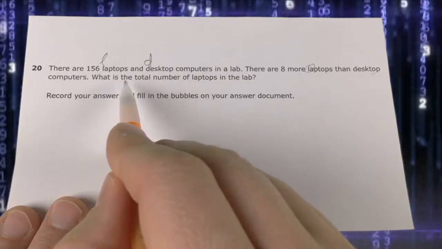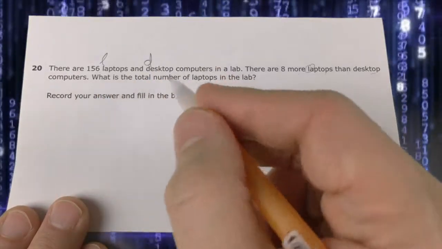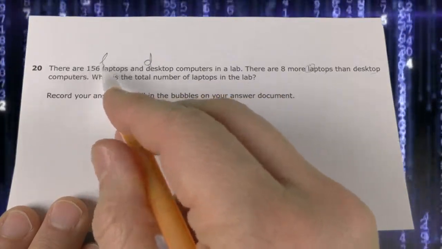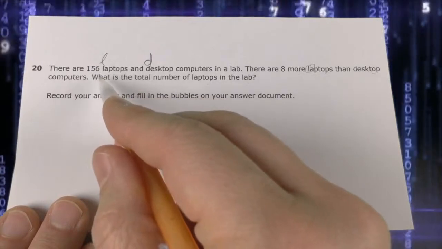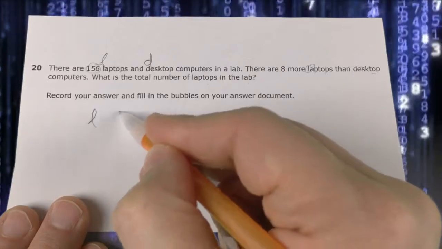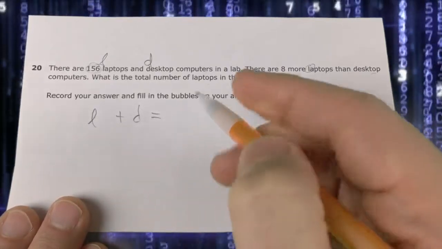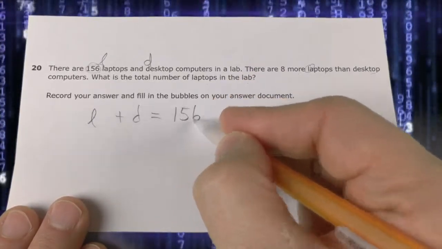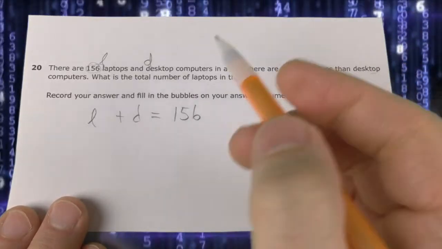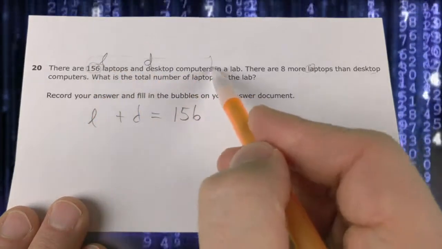So the first equation is pretty straightforward, because we always want to look for totals of something. Usually for these systems of equation problems, here's a total of laptops. The laptops plus the desktops give us a total of 156 computers. So I got all that just from this first easy sentence.